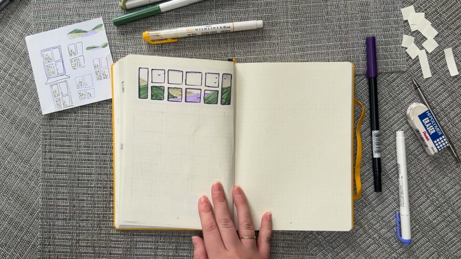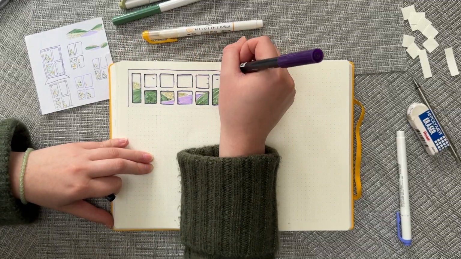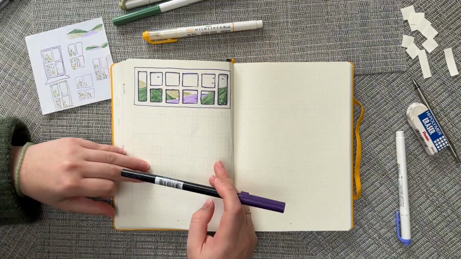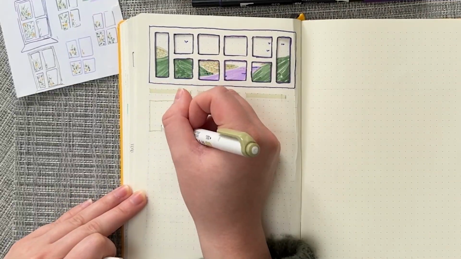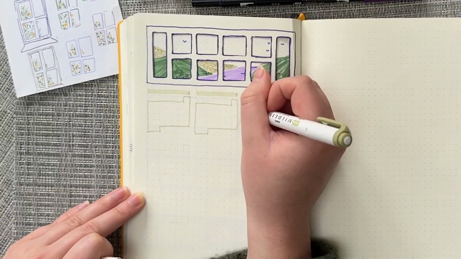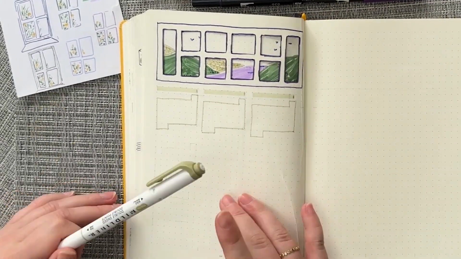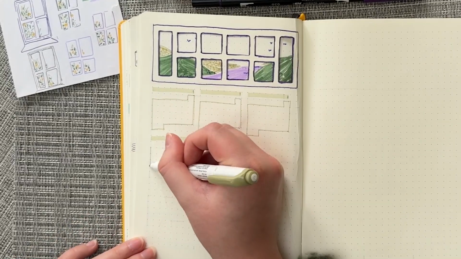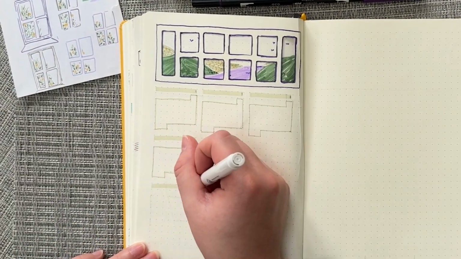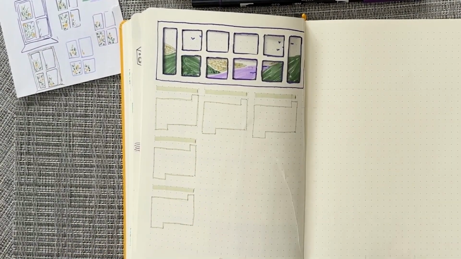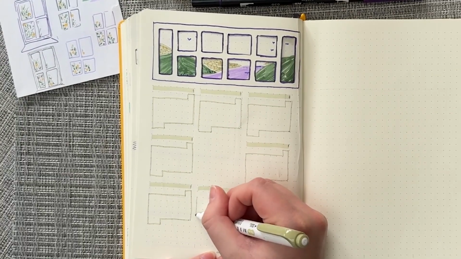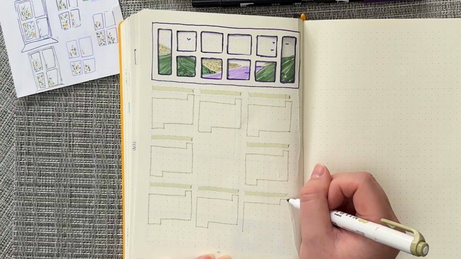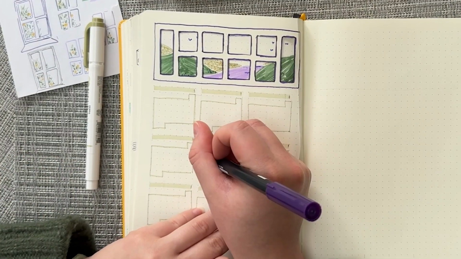You can already see that when I flip the page, the landscape becomes framed by the window, which I just think is so fun. On this left-hand side, I am setting up my habit tracker. I just told myself to stick with the same 8 habits for the first quarter of 2025. I think it takes like 90 days to build a habit, so I figured I should at least try to stick with the same habits for 90 days and see how successful I am in that.